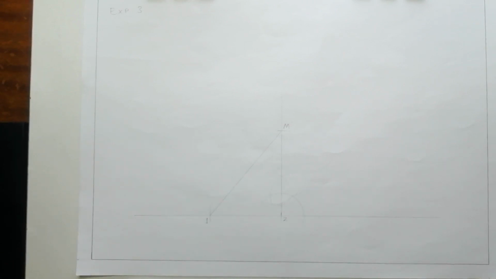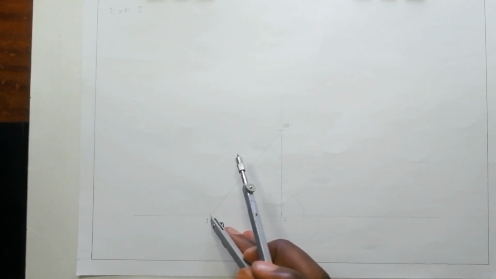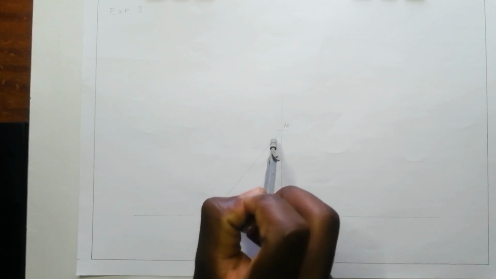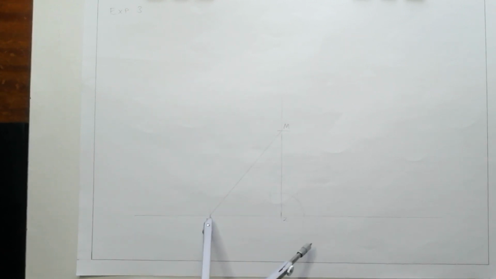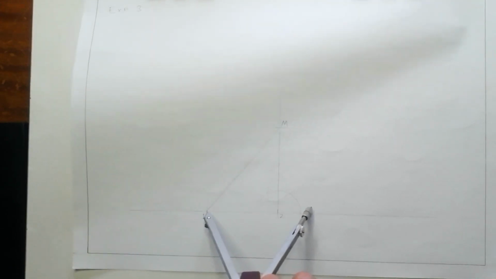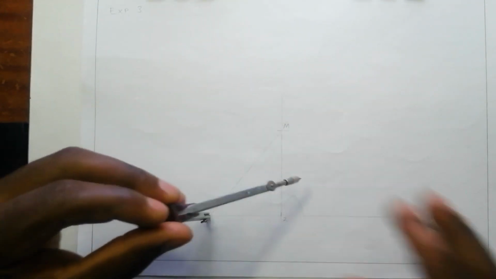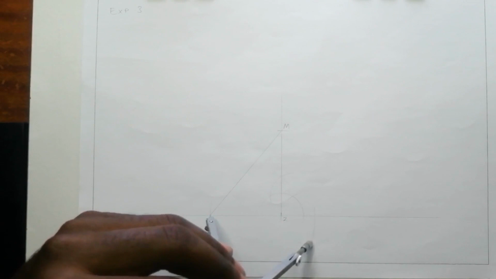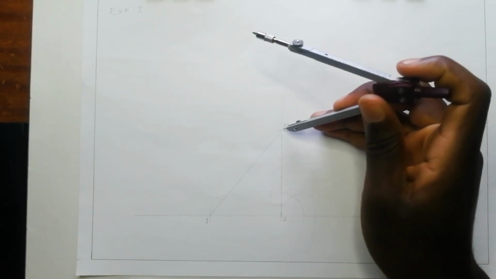Yeah, so it would be helpful if you had one already. So I open to even a larger radius so that I can have my arc on this side. For bisecting a line, it doesn't matter if your arc is bigger than the line. It should just be more than the radius.